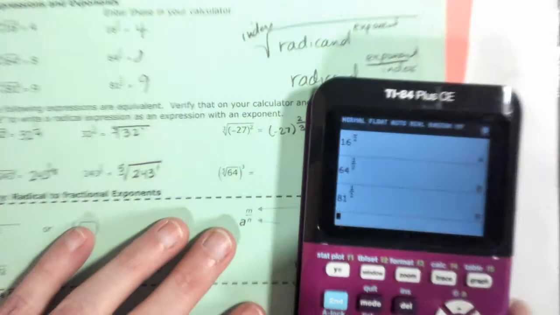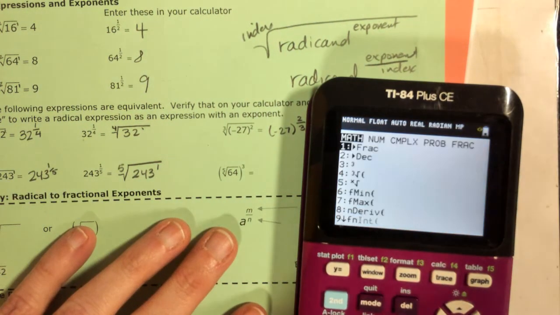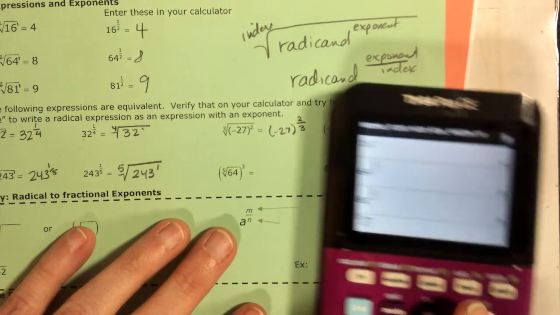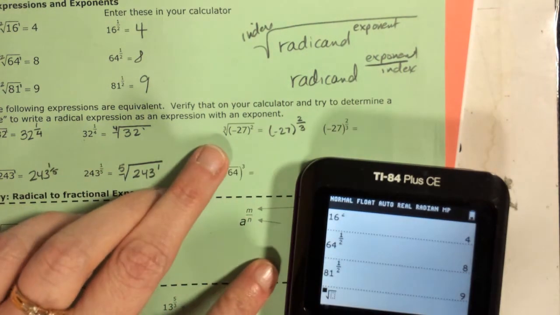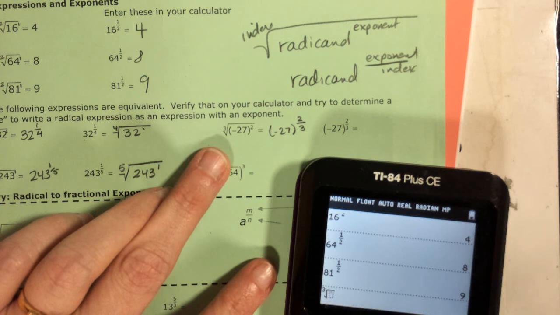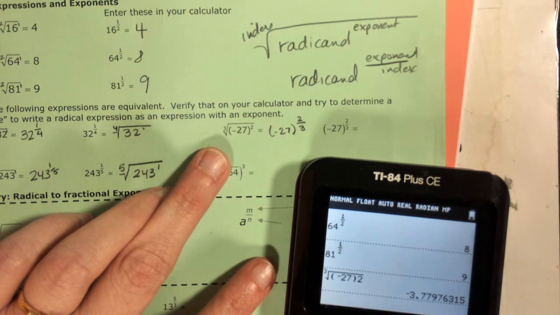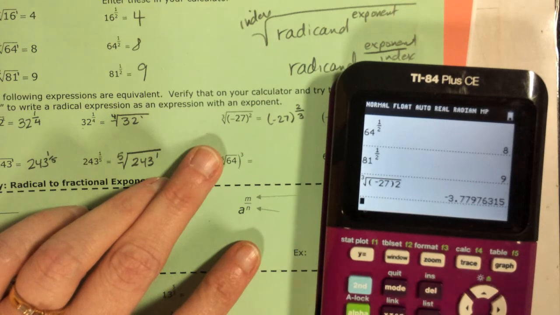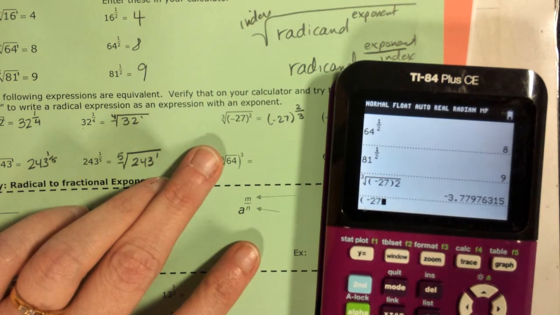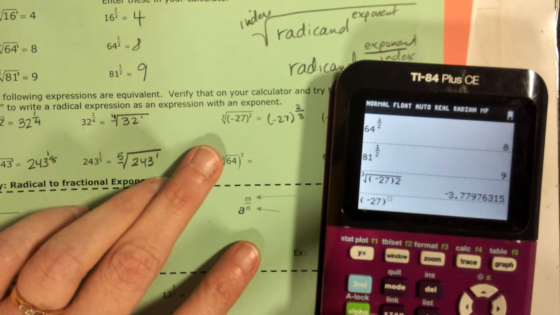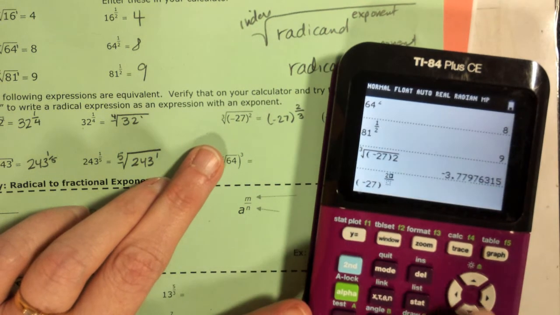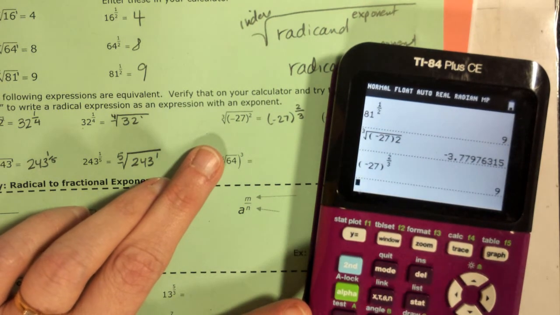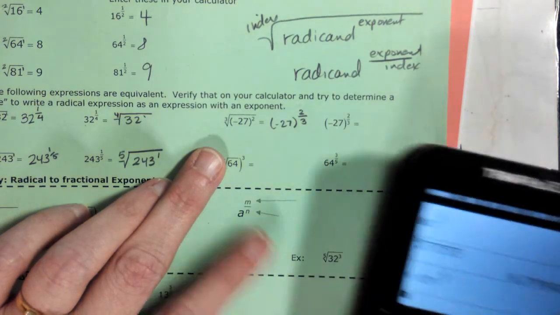If I put in the 3rd root of parentheses, negative 27 squared, I get that number. If I put negative 27 raised to the 2/3 power, what?